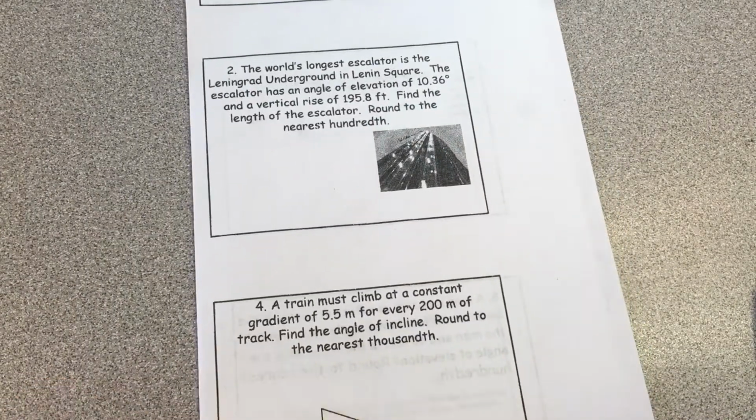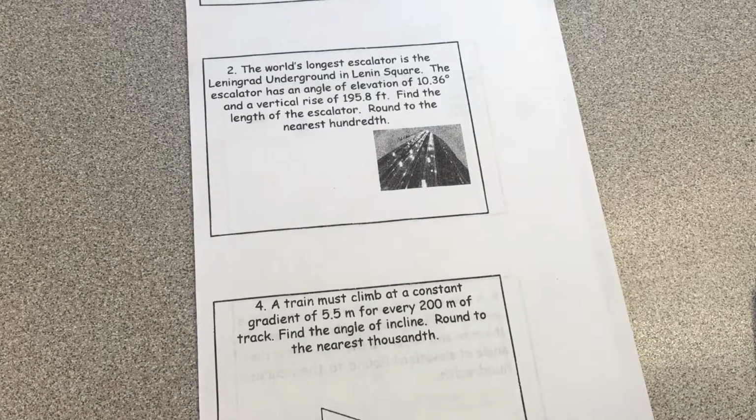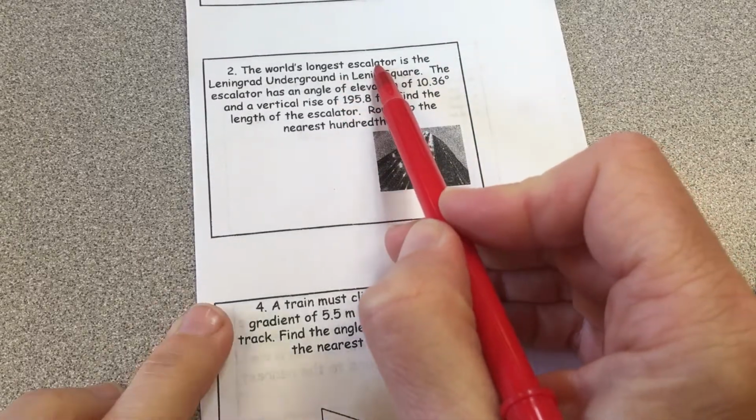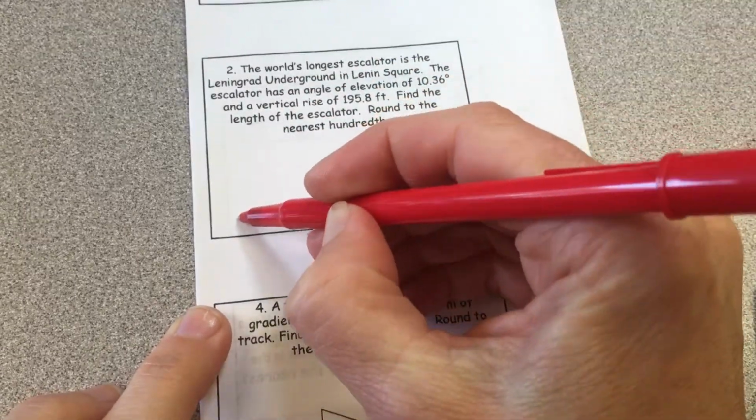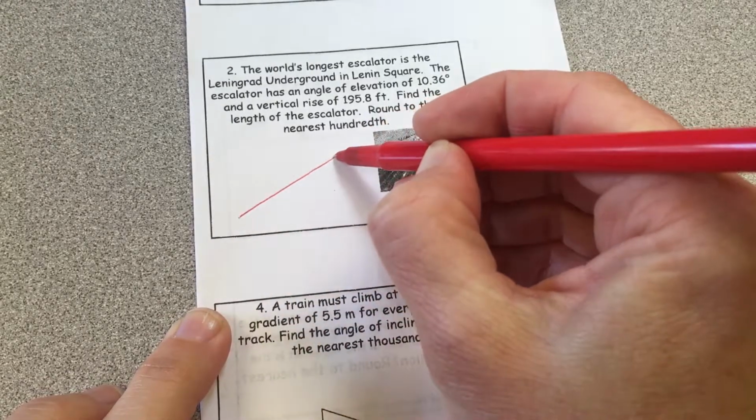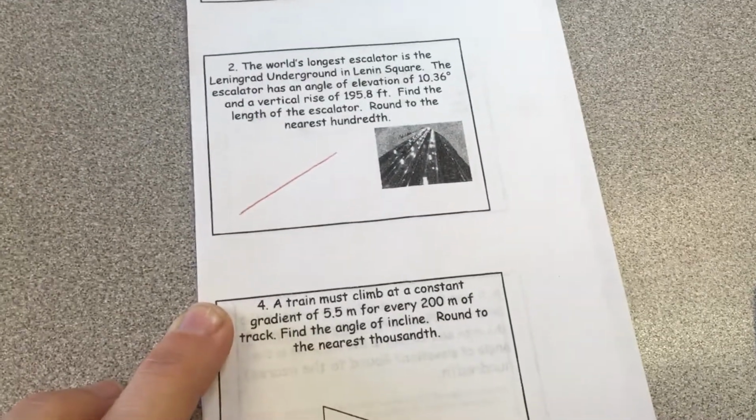All right, number 2. The world's longest escalator is in the Lenin Square. The escalator has an angle of elevation of 10.36 degrees and a vertical rise of 195.8 feet. Find the length of the escalator, rounded to the nearest hundredth. What would be a good idea to do on this one? Draw a picture, okay? Y'all have seen escalators in the mall. What do escalators do? Like that, right? Okay, so that's what an escalator does.